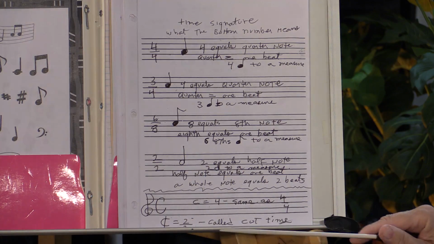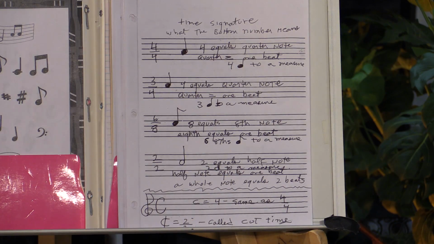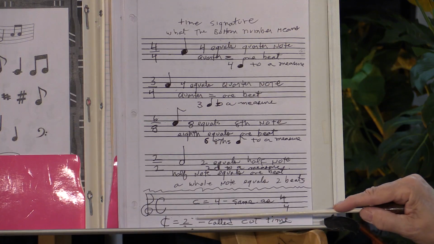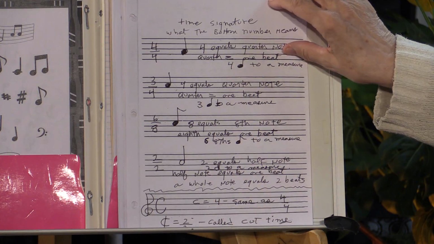It's just cut. Sometimes it's called cut time, and it equals 2/2 time. It's just an easier way of writing. So remember, and I think this will make it clearer to you, the top number always represents the total number of beats to the measure, and the bottom number always refers to the kind of note that gets one beat.